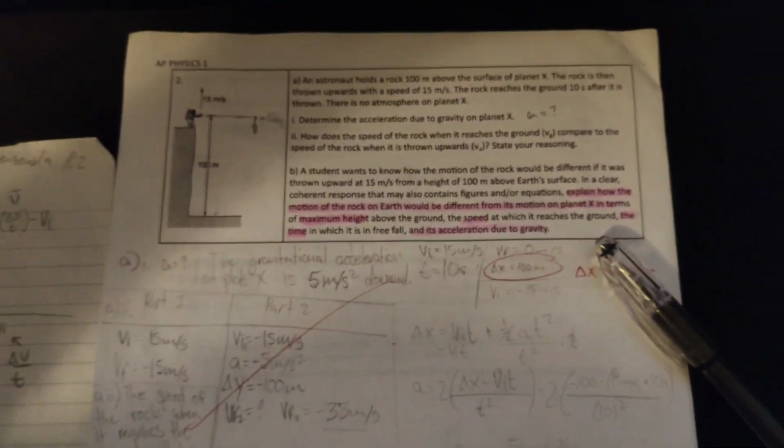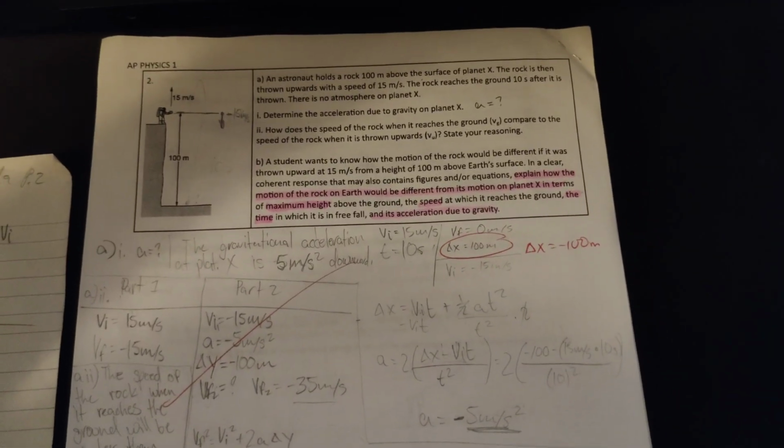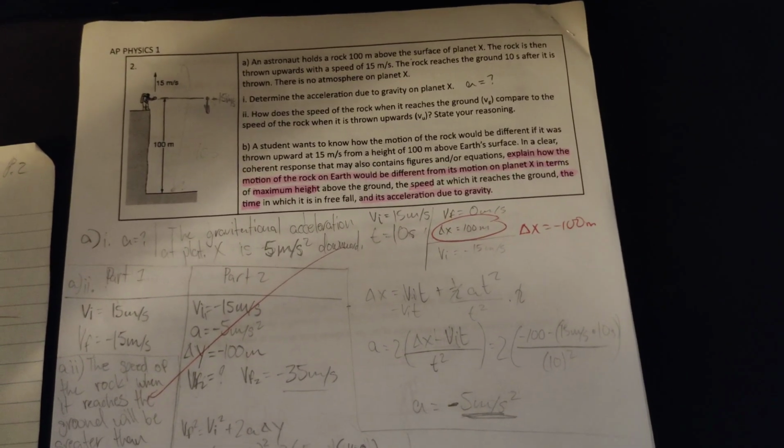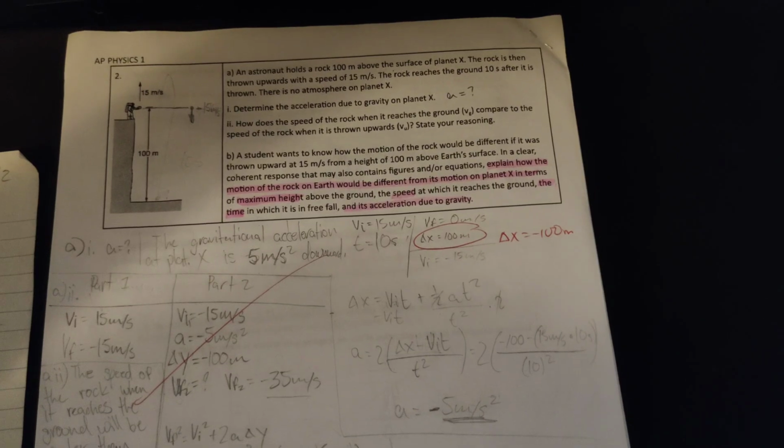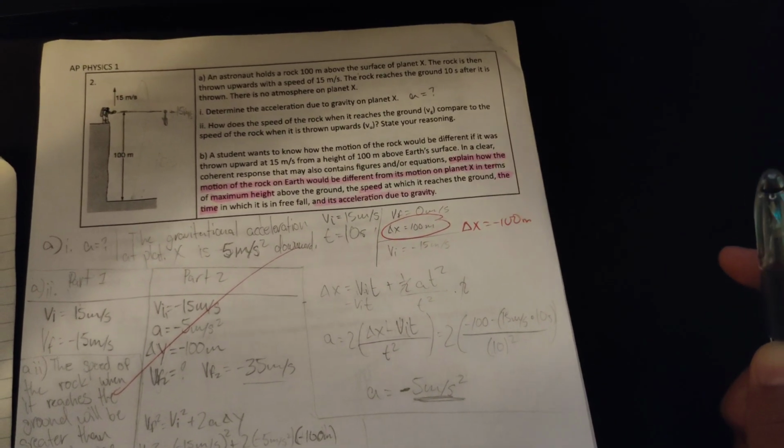And then the last one that I did not do. Alright, part 2 of the FRQ. Part 2b wants me to explain how the motion of the rock on the Earth would be different from its motion on planet X in terms of maximum height above the ground, the speed at which it reaches the ground, the time in which it is in free fall, and its acceleration due to gravity.